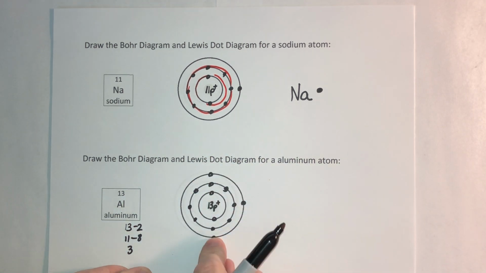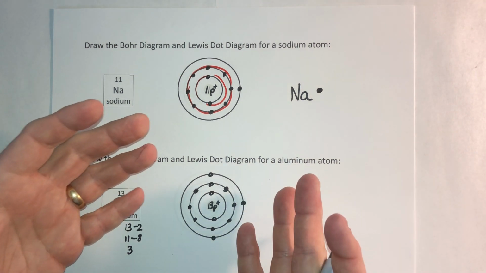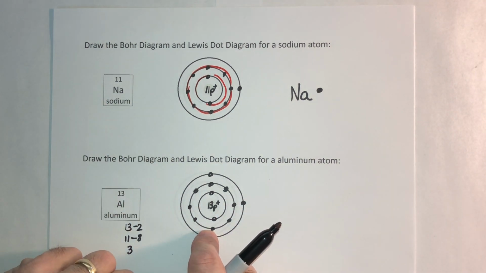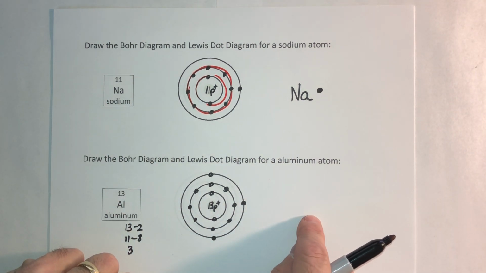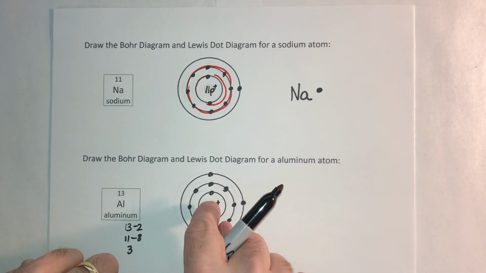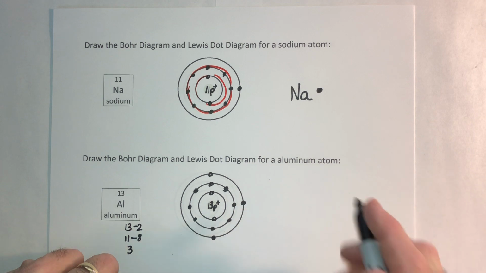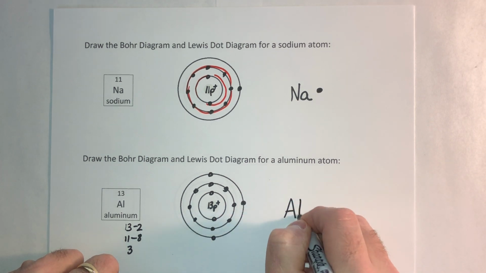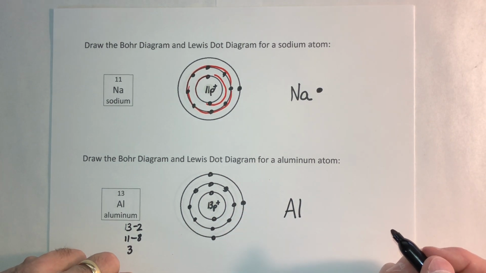So instead of going through the process of drawing this, let's do our Lewis dot diagram. Let's shorthand it. All of this core stuff, the nucleus and the first 2 orbitals, we're going to represent with the symbol for the element, Al.